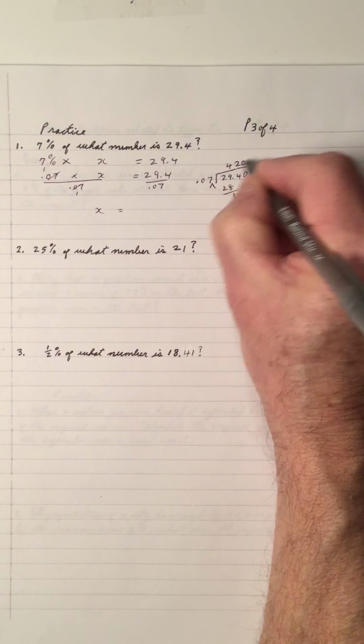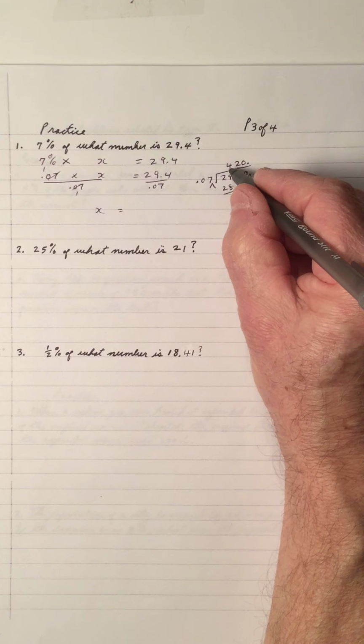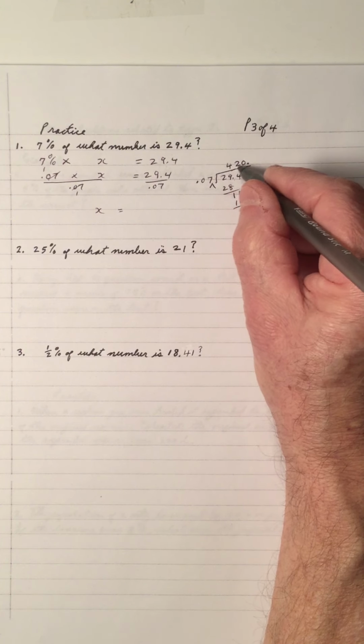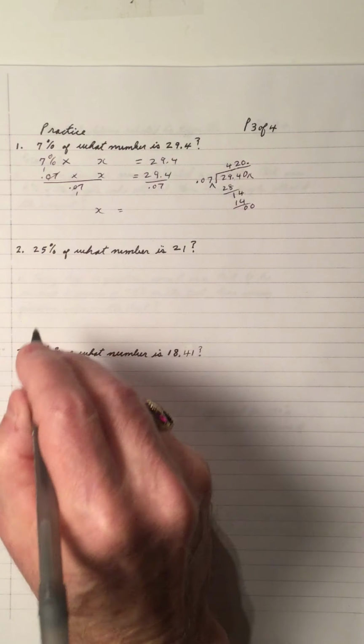Notice I got to keep going. 42 wouldn't be the answer because you need to multiply 7 by 400. It has to be in the hundreds to get the 2,940.